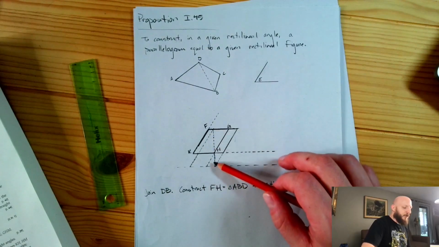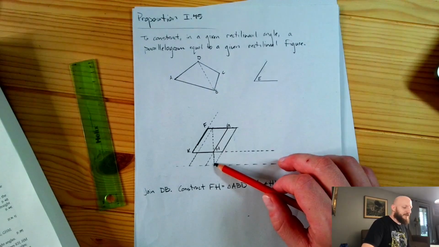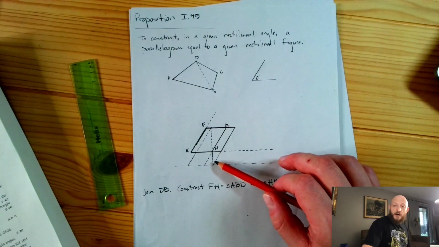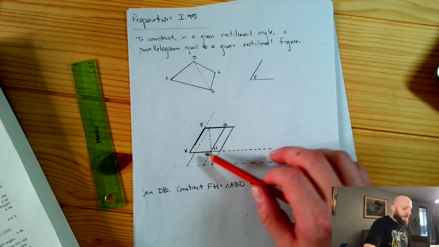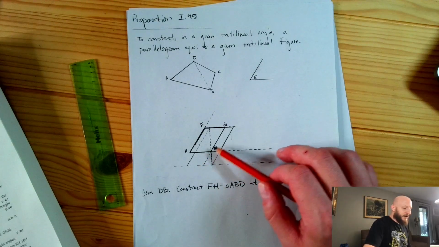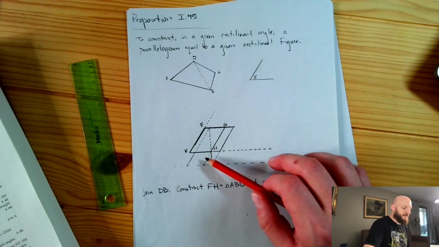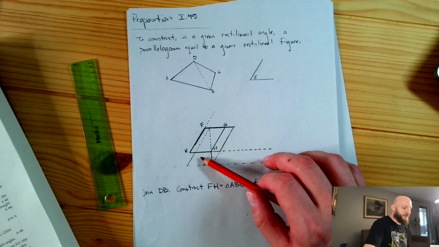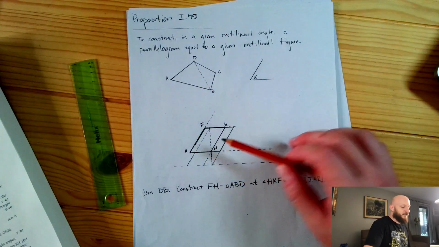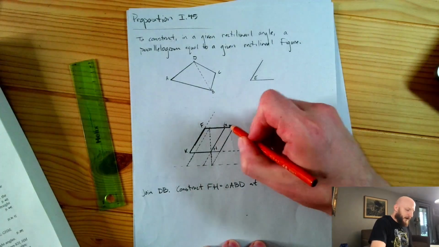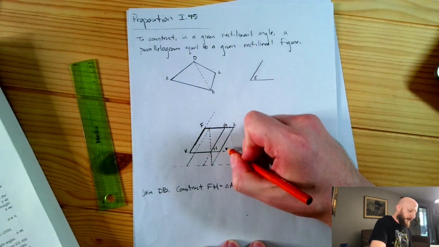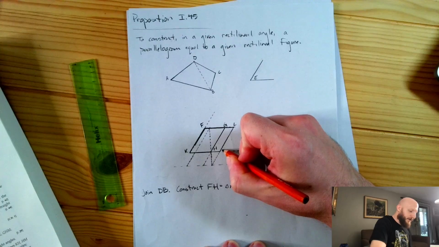And if you recall, we have a proposition which says that the complements about this diameter are equal. So these two parallelograms right here are equal in area, meaning that this parallelogram has the same area as this parallelogram, which has the same area as BCD. So that's like the end of the parallelogram. We call this L and M over here.